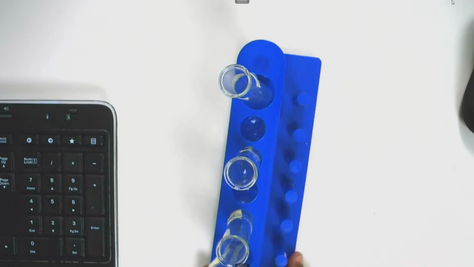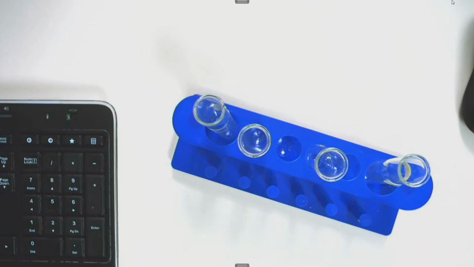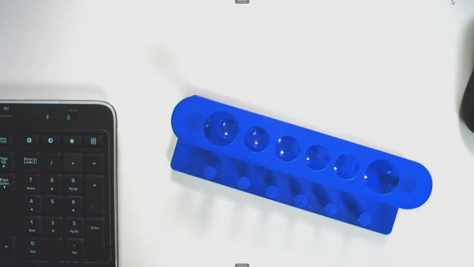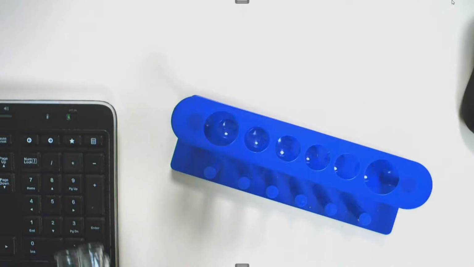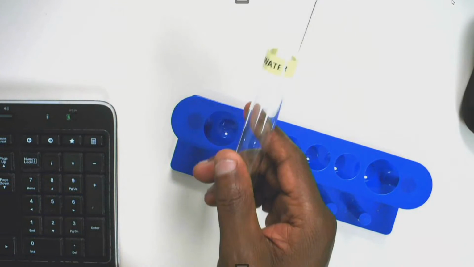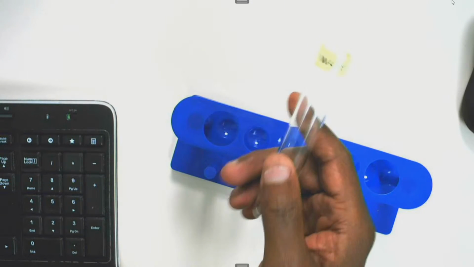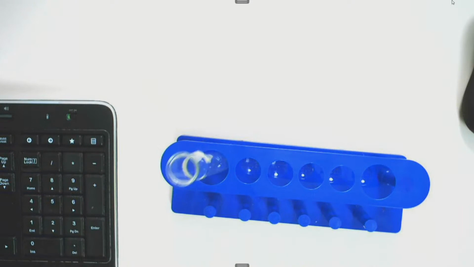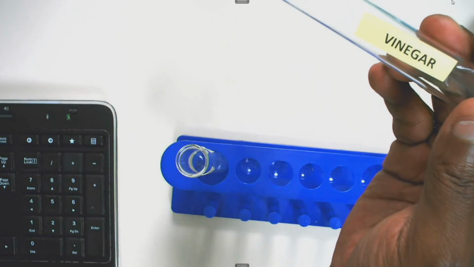In front of me here, I'm sitting with this stand. Let's have a close look at it. All right, let me take out these ones. Good. Number one, I'm going to pour water inside here. Number two, as you can see, it's a vinegar.